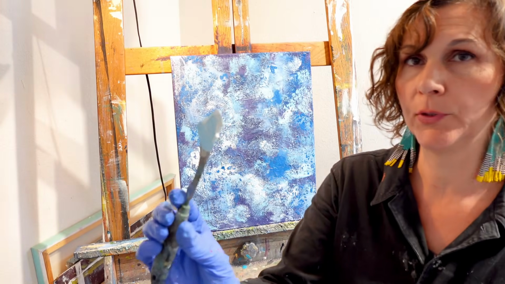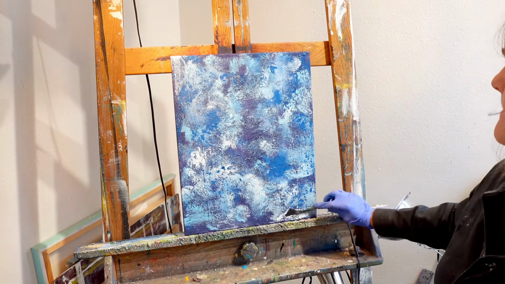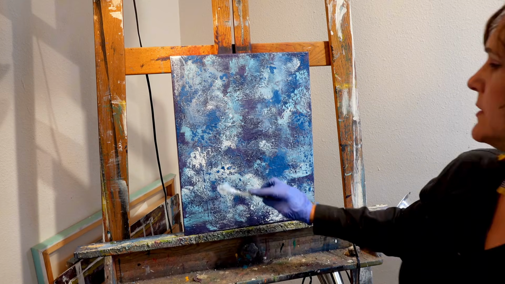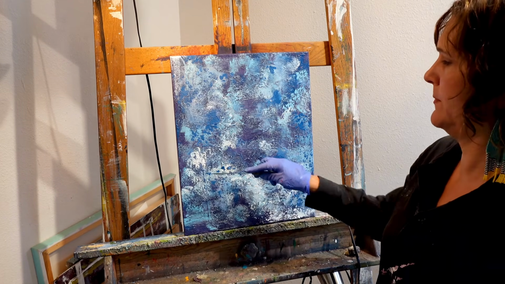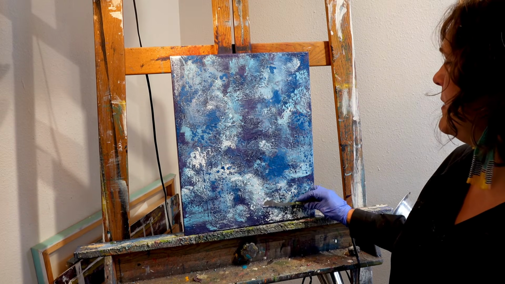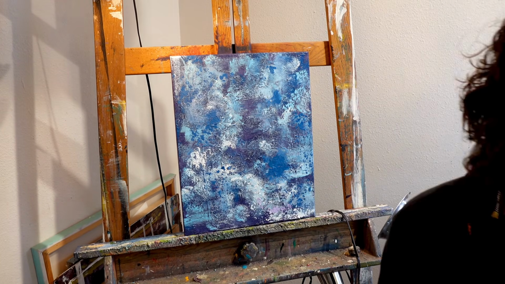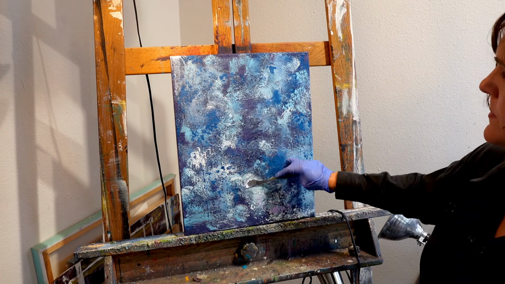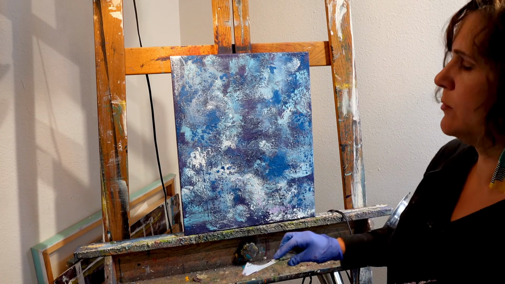And I'm going to get white, some of that blue. We're just going to work with this hill that's happening. I'm going to change the color a little bit here and just see. There we go. Really like that lavender color. Yeah, just sort of bring a little more variety.